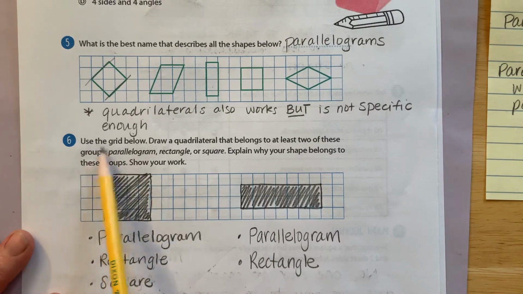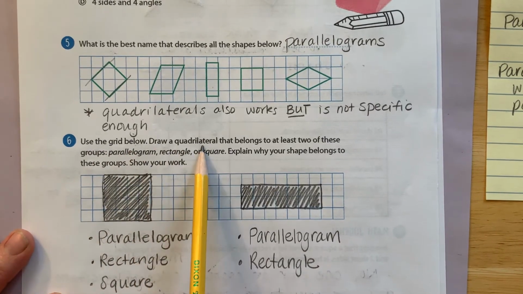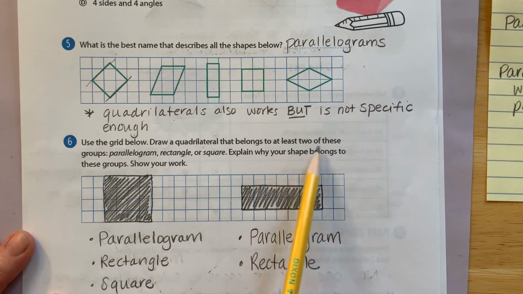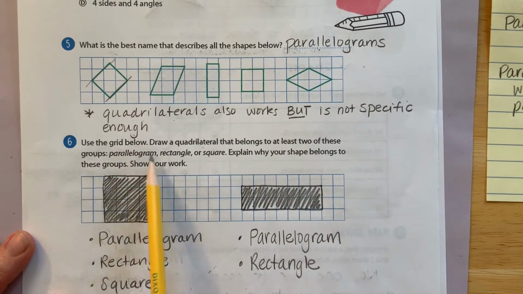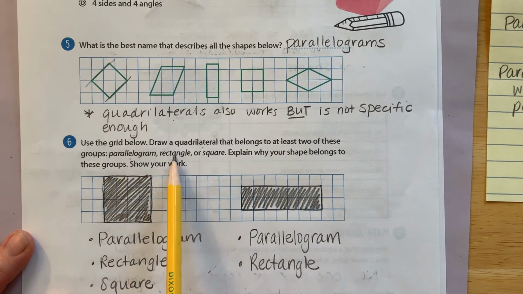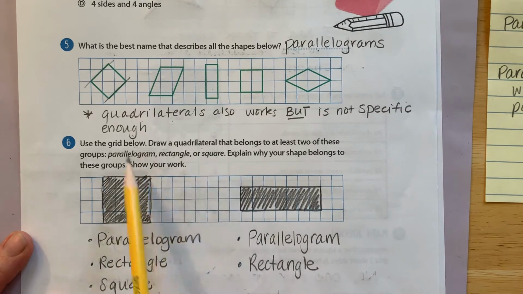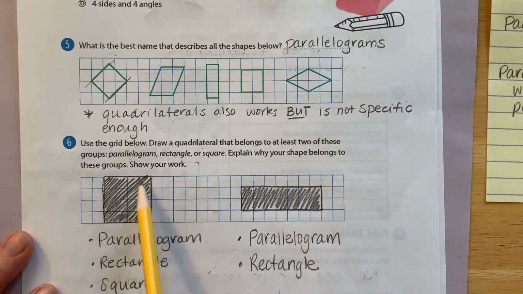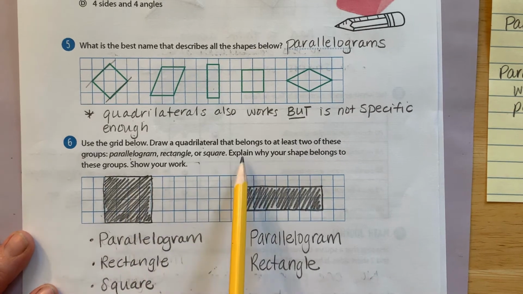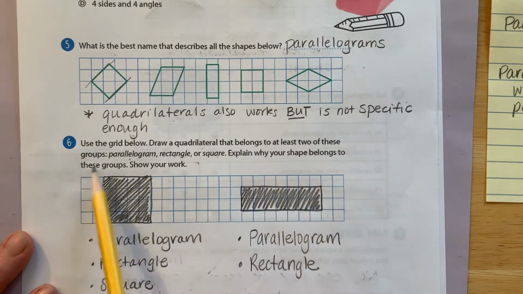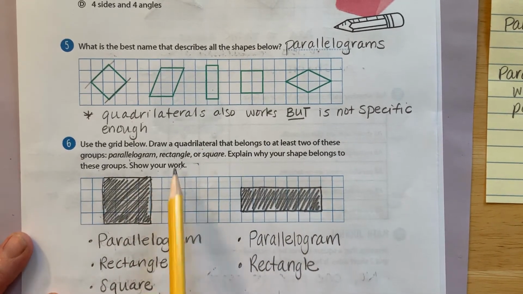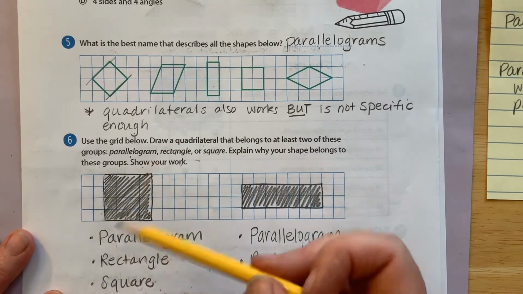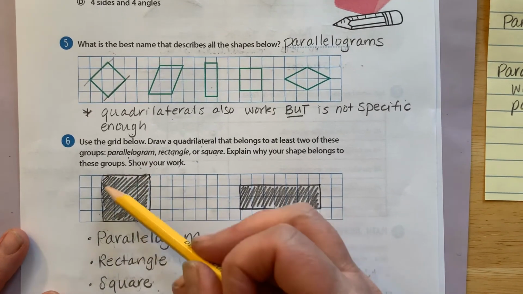Number 6, use the grid below. Draw a quadrilateral that belongs to at least 2 of these groups. It has to be either a parallelogram, a rectangle, or a square, and it has to belong to 2 of them. So I drew a square. Explain why your shape belongs to these groups. Show your work. Okay, so I drew a quadrilateral and I drew a square.